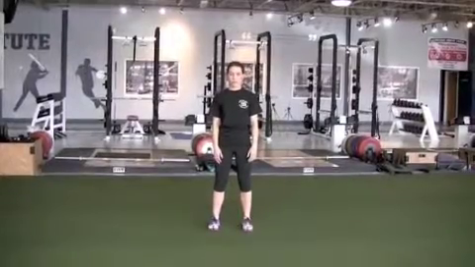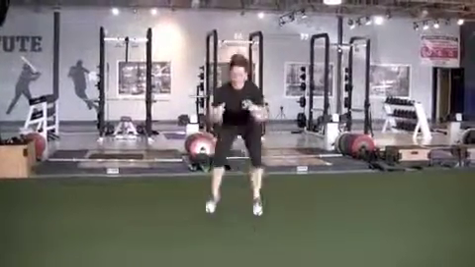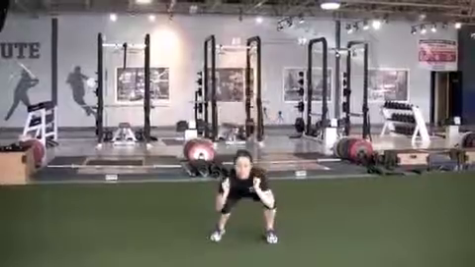Landing mechanics: strengthen the muscles that control the knee and strengthen the hip. First exercise I'm going to have Ashley do is a tuck jump, which focuses on landing, focuses on using both legs evenly. So she's going to drop down, jump up, drive her knees to her chest, and land as soft as she can.